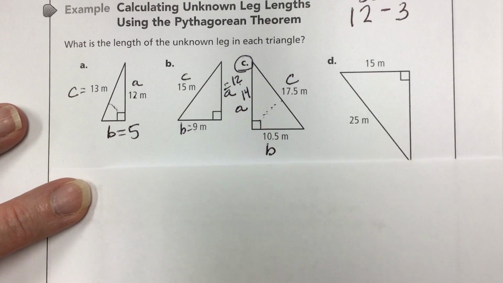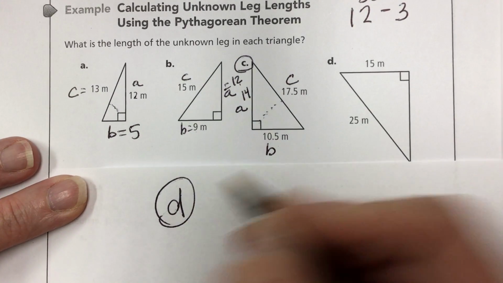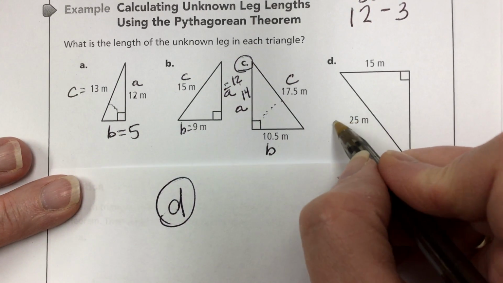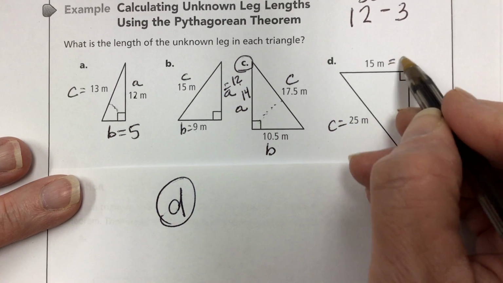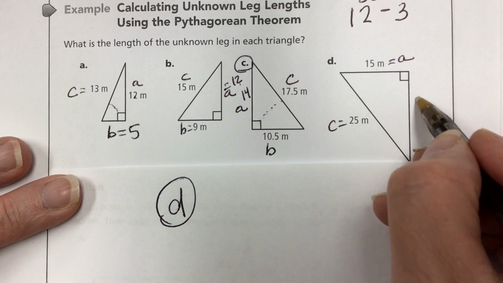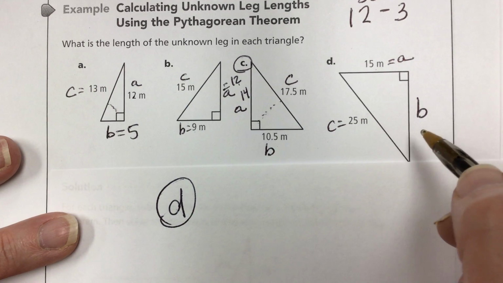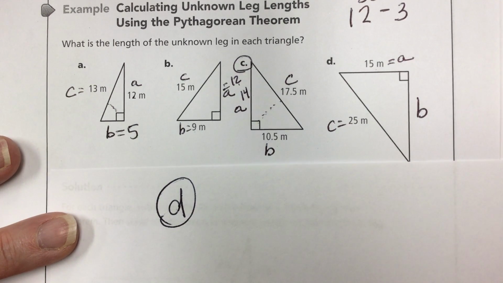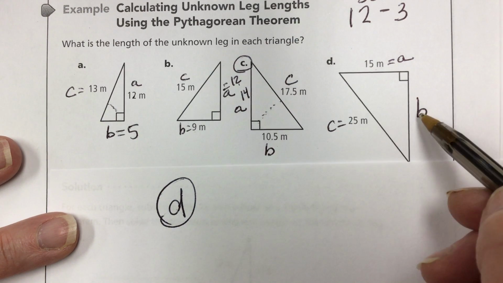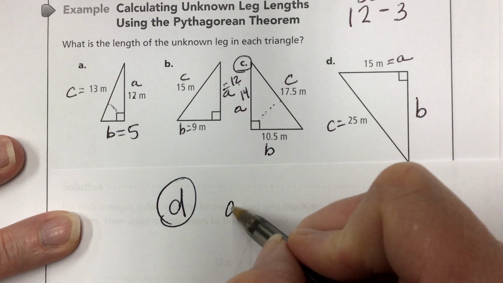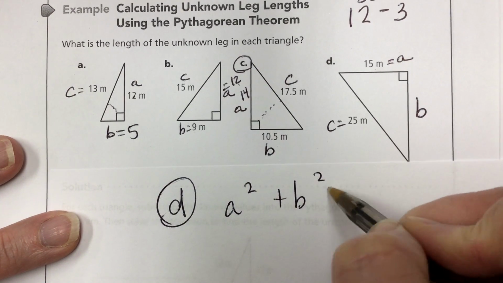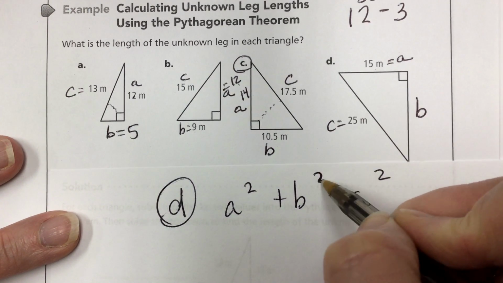So let's look at D. I have the hypotenuse, that's C. I'm going to let this side equal A, that's a leg, and I'm missing a leg. So I can use the Pythagorean theorem of a right triangle to find the missing side of the triangle, and I'm missing a leg. So I have A squared plus B squared equals C squared.